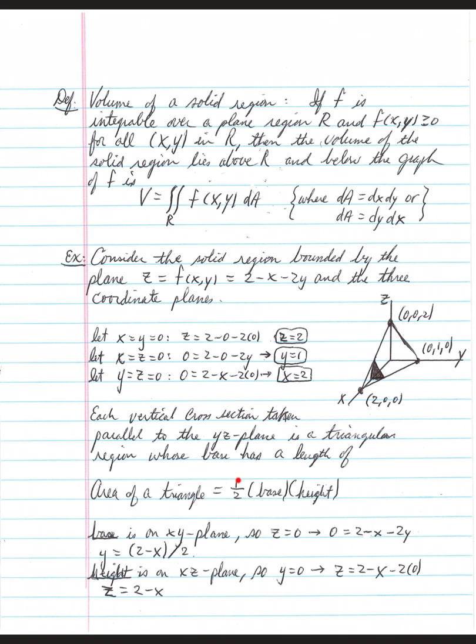we know the area of a triangle is 1/2 times the base times height. The base part is on the XY plane. The XY plane is the floor, so z is equal to 0 in that case. Solving for y, that gives us (2 minus x) over 2. And think of it this way: I move negative 2y over, so it's 2y equals 2 minus x, divide both sides by 2, y equals (2 minus x) over 2.